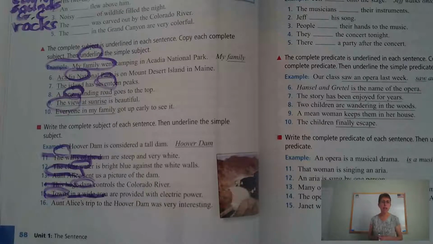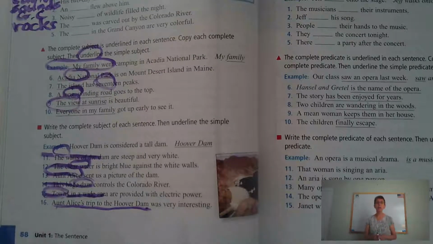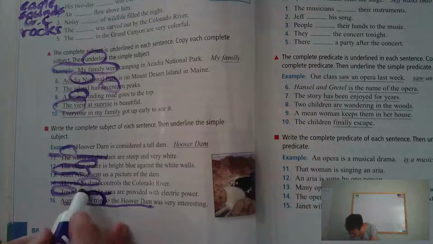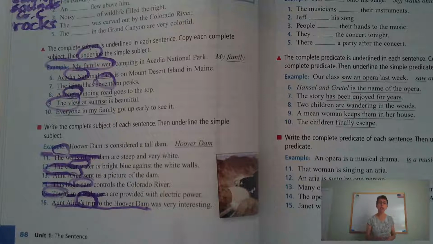And number 16, Aunt Alice's trip to the Hoover Dam was very interesting. What are we talking about in this sentence? Aunt Alice's trip to the Hoover Dam. What about it? It was very interesting. What is the simple subject? Again, trying to get it down to that one or two key words. So what is it that we're talking about here? The trip. Okay, it was the trip that was very interesting. And that's what you need to ask yourself. That's a really good sentence to use as an example. Aunt Alice's trip to the Hoover Dam was very interesting.